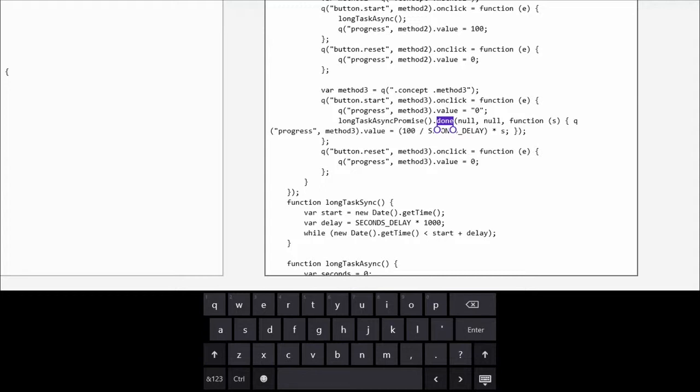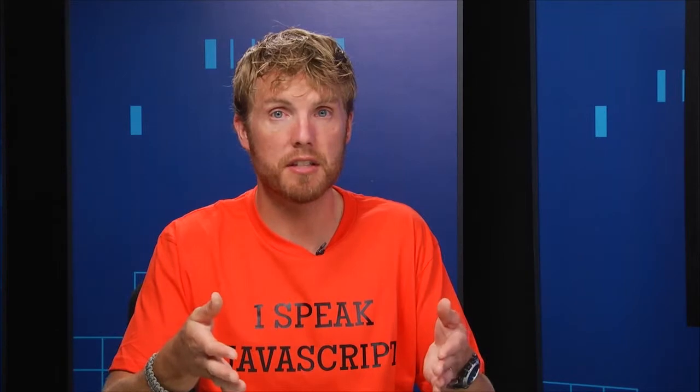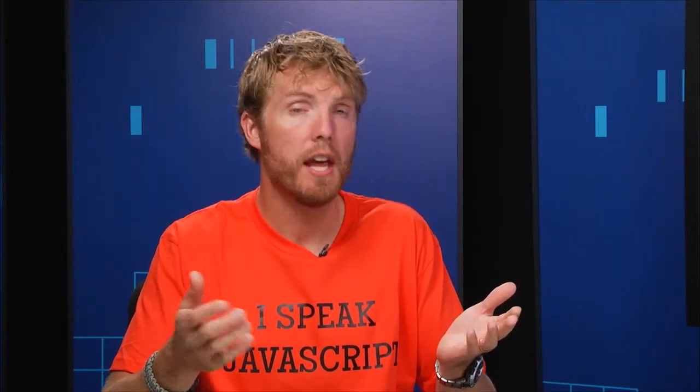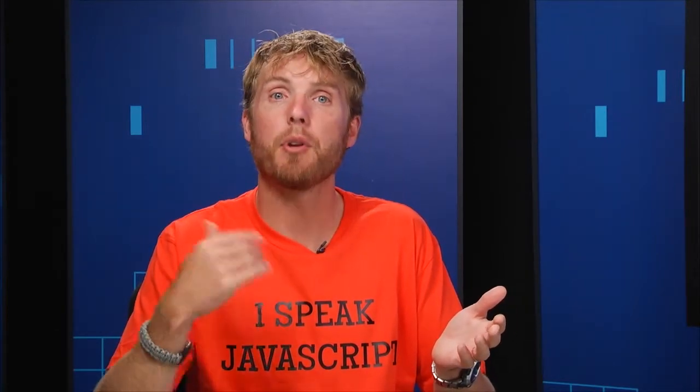But this is my opportunity to specify a function that I want to run whenever this function completes, no matter how long it takes. It might take 3 seconds in this case, or it might take a minute or two. And I want something to happen whenever this completes. And so I have the opportunity to do that by specifying the done function.